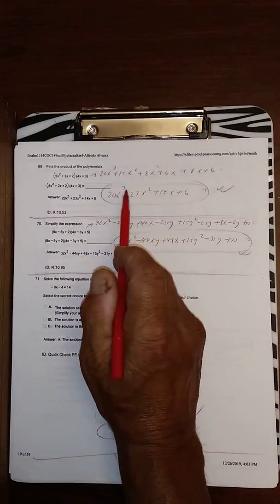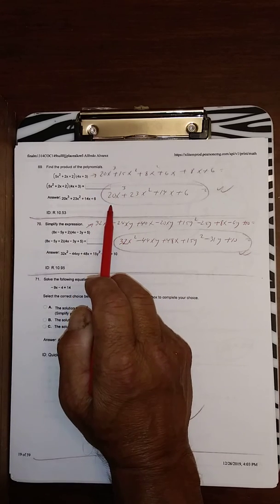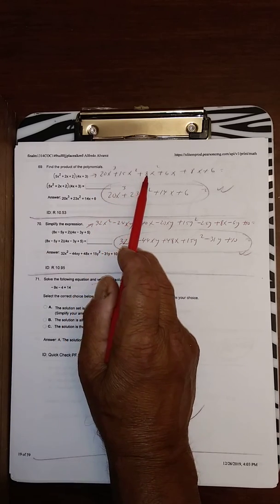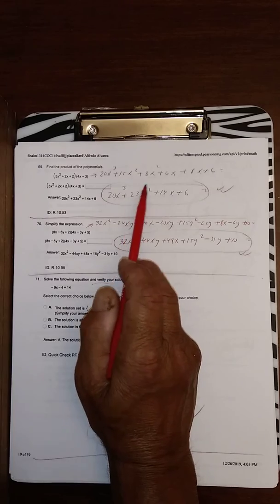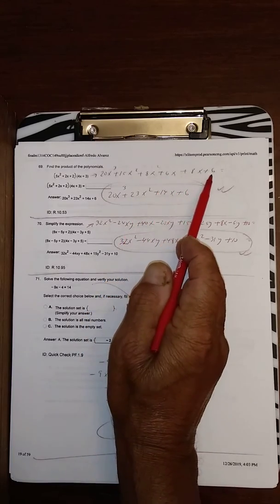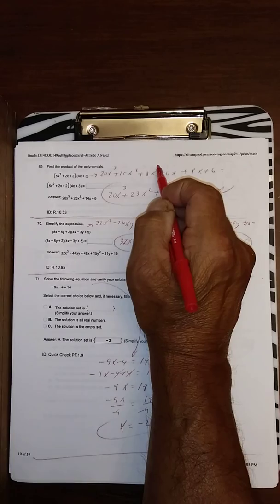Okay, so now let's add them up. So we have 20x cubed. And we have 23x squared. 6 and 8 is 14x. And the 6, yeah, there's a little 2 missing right there. Got it.